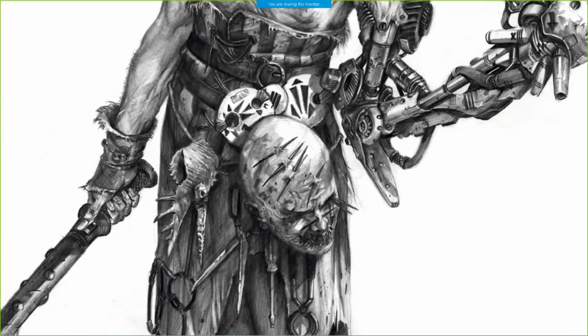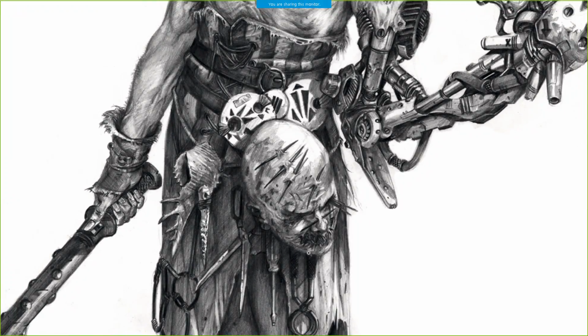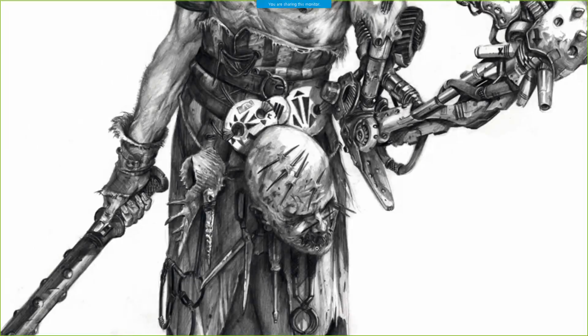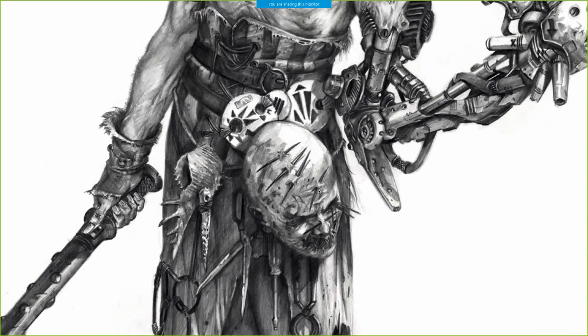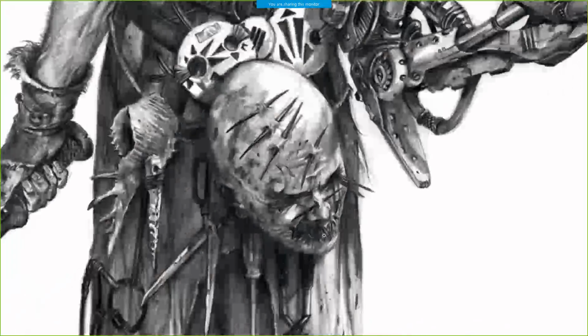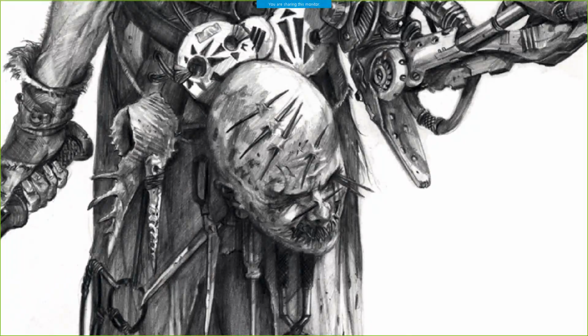Can you see? Yeah, he's carrying a head, right? Like an actual human head, which he's sewed up and put needles into and all that kind of stuff.